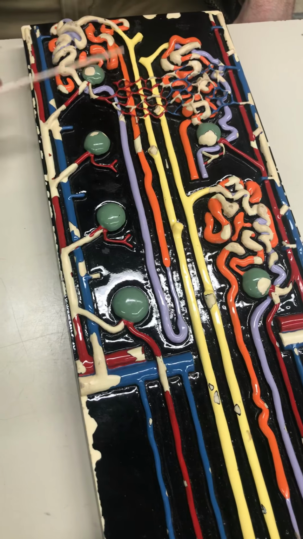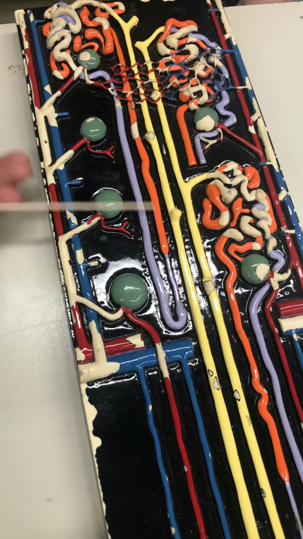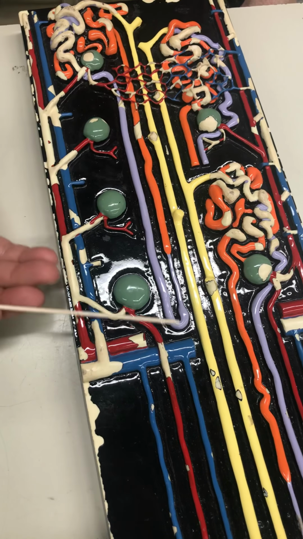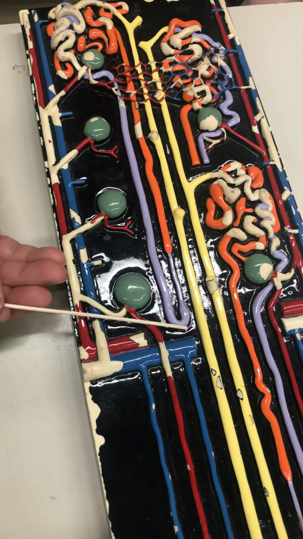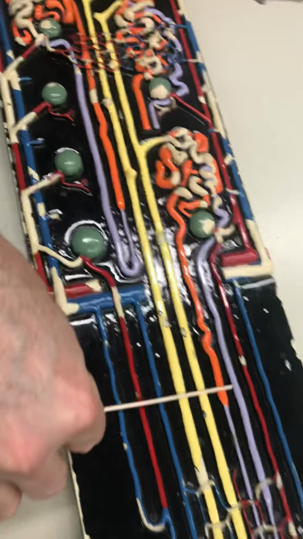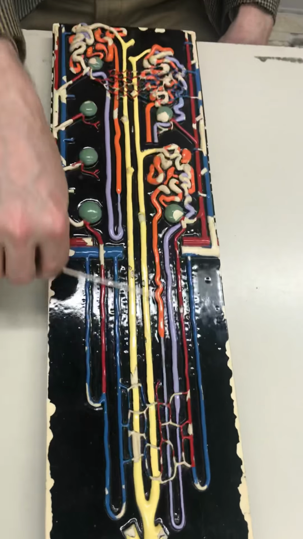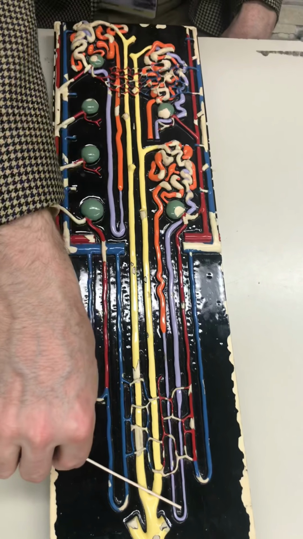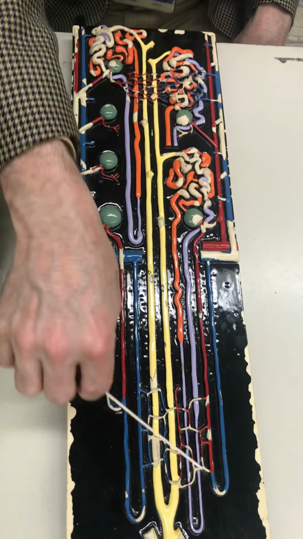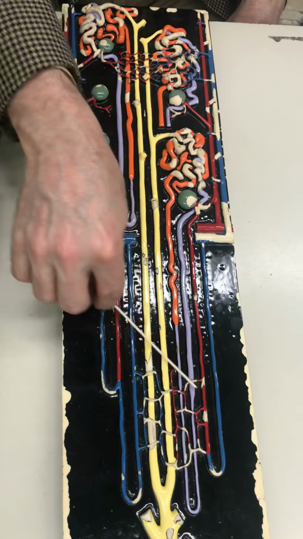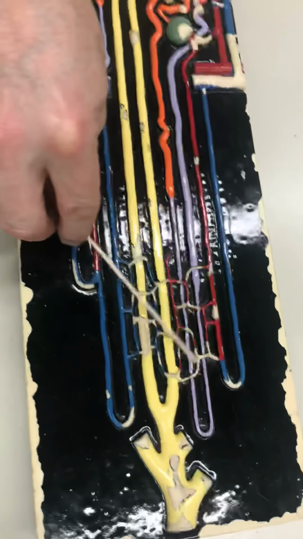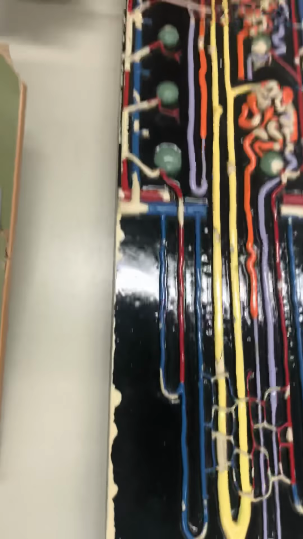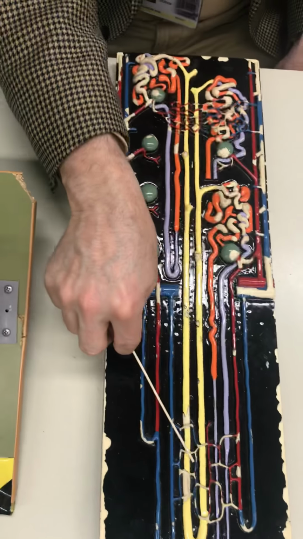Now, this is a short nephron. Okay, that's cortical nephron. This is a longer nephron, juxtaglomerular nephron. Notice that there's some capillary beds down here. All right, similar to what we saw up top, but down here.